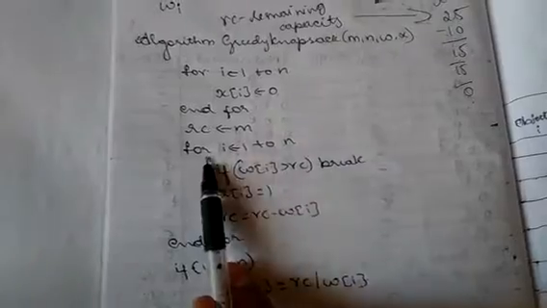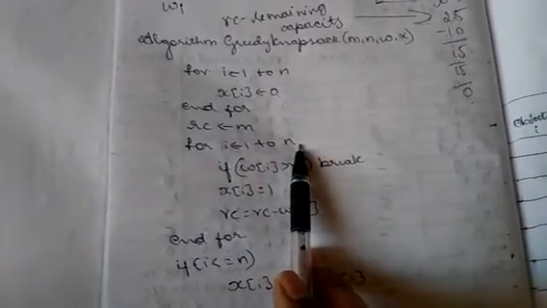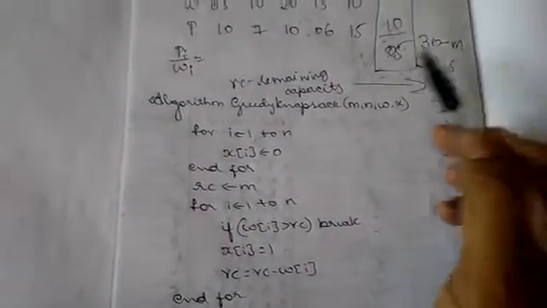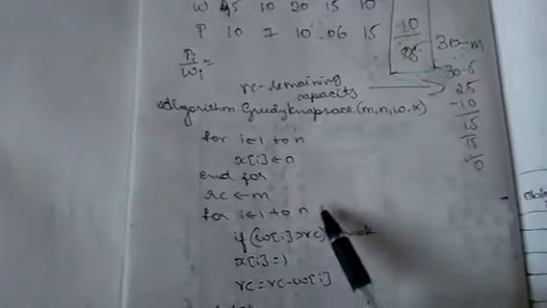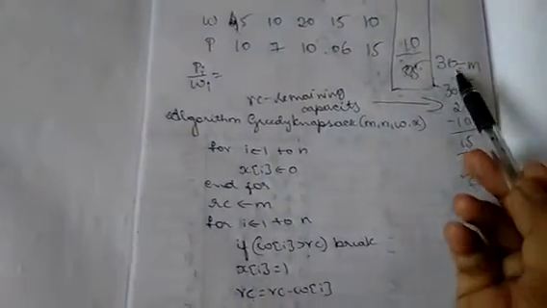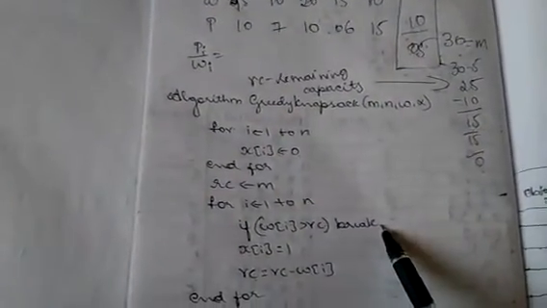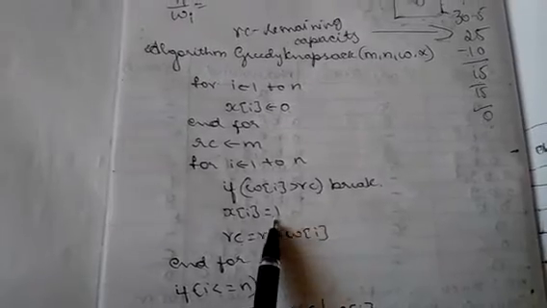Now I'll start. For i equals 1 to n, if W of i is greater than remaining capacity. Here remaining capacity is 30. For example, the weight itself is 45. Is 45 greater than 30? Yes, the condition is true. Weight is greater than the capacity, then you have to break. You should not select that one. And then put x of i equals 1, that is, you have just gone through this weight.